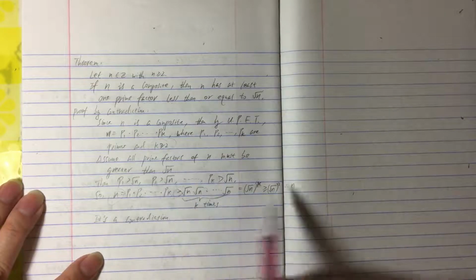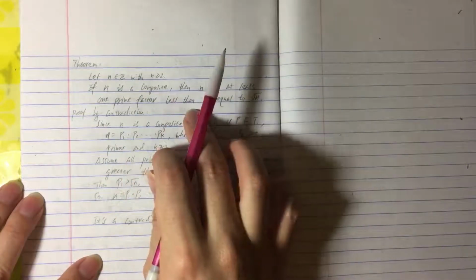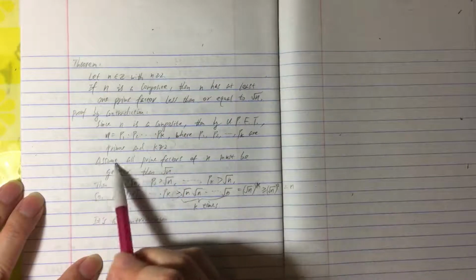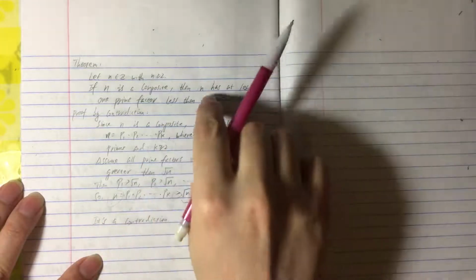N must equal n, so n greater than n is a contradiction. Once we find a contradiction, that means our assumption was wrong. Since we assume the opposite of the conclusion, if the assumption is wrong, the conclusion must be true.